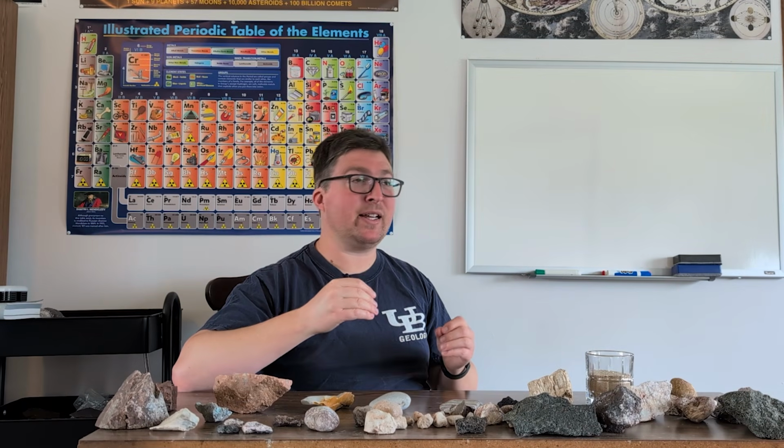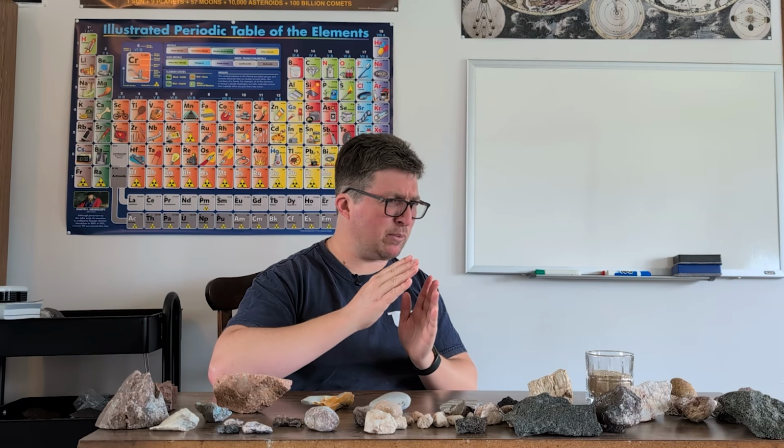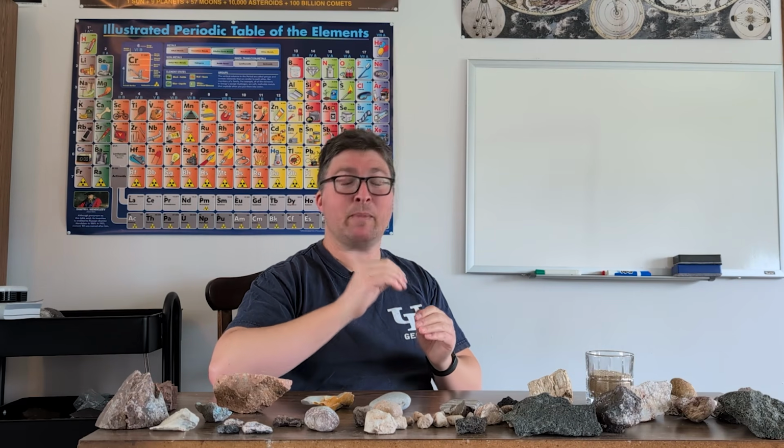Now, of course, if the rock is very highly fractured, then that creates space in there that increases the porosity a little bit, but significantly increases the permeability because now liquids can flow through it very easily. And the measure of how well a liquid can flow through a rock is called hydraulic conductivity.